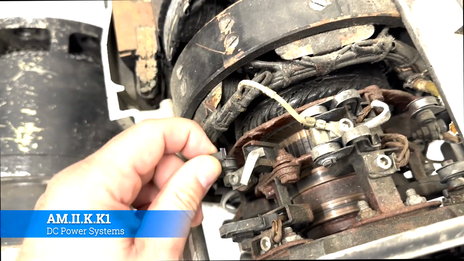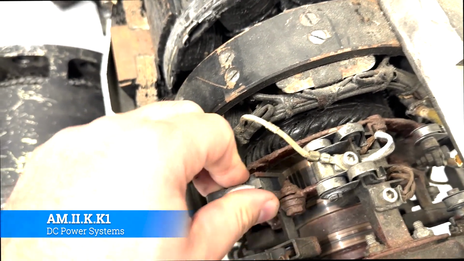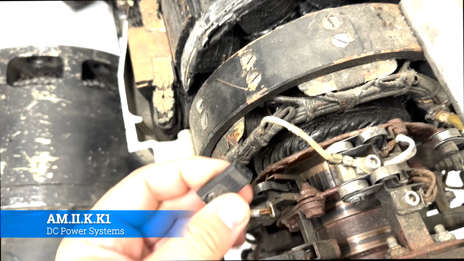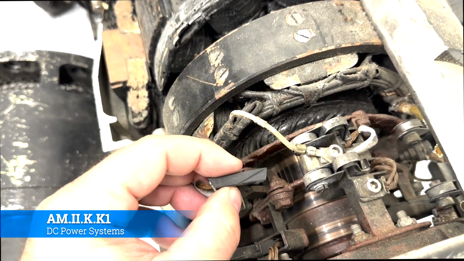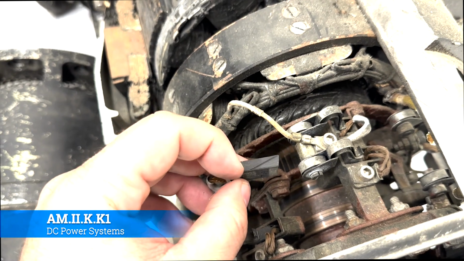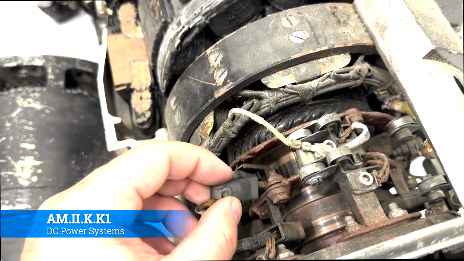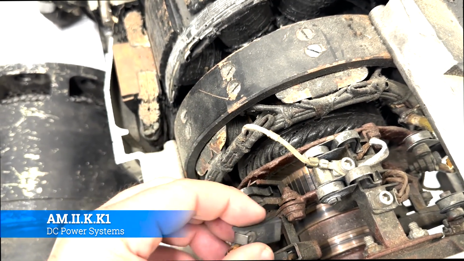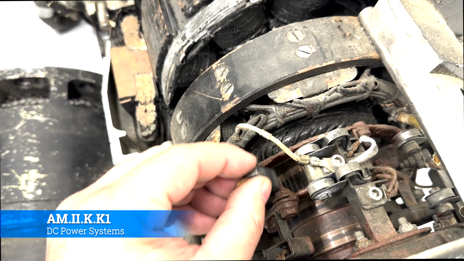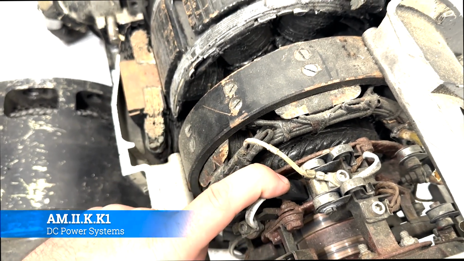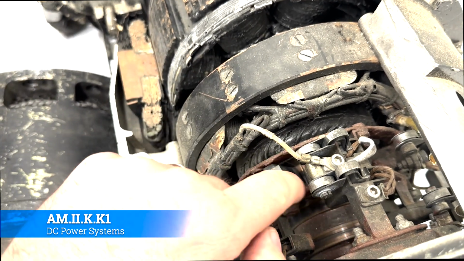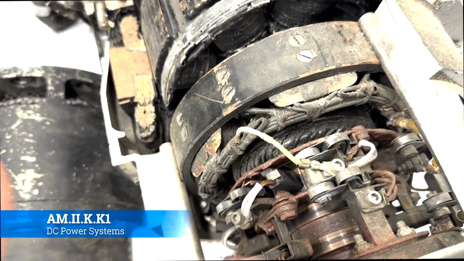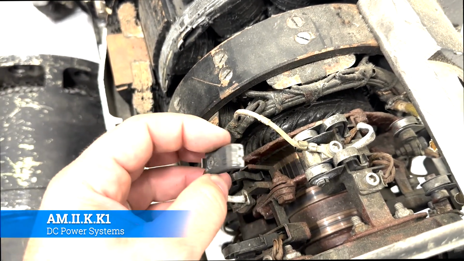Now this is what a brush looks like. Let's see if we can pull it out here. You notice that they're flat. That's something that you'll do. You'll do a brush inspection on starter generators and things like that. And what you're looking for is these wear marks. Now, this spring pushes down on the brush and makes sure that it's in contact with the commutator right there as it's pumping the electrons out. Those electrons will come through the brush, through this wire, and out into the rest of the airplane.